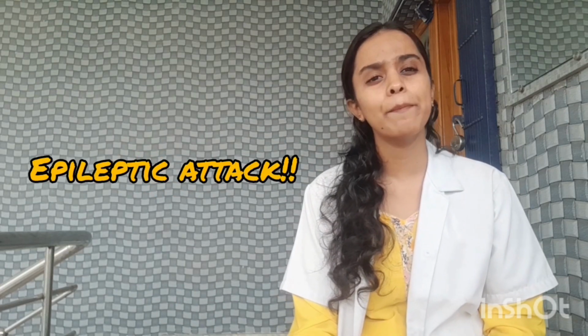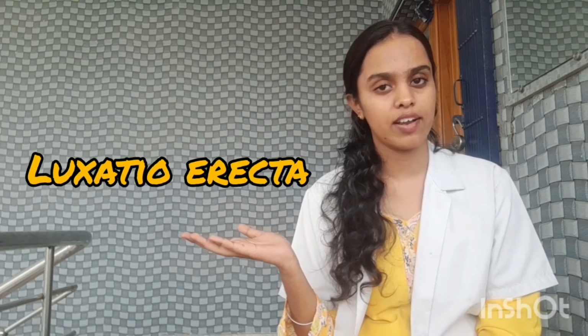Posterior dislocation commonly occurs following an epileptic attack, and the inferior dislocation is commonly called luxatio erecta. When coming to the anterior dislocation, we can see that the patient always abducts their arm and externally rotates, and they often support their arm with the opposite hand.